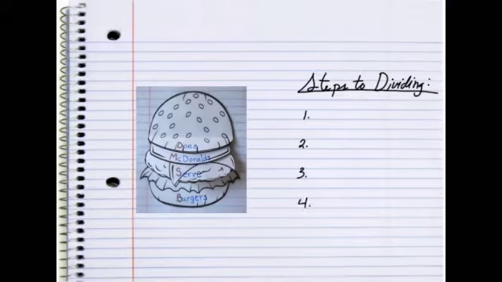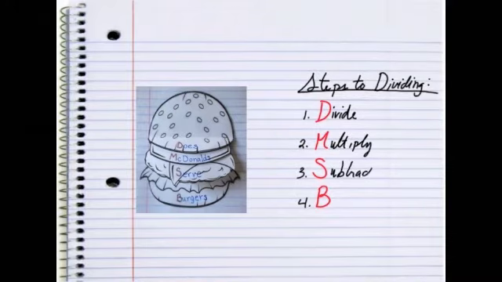and they begin with the acronym Does McDonald's Sell Burgers? Those letters stand for divide, multiply, subtract, and bring down.